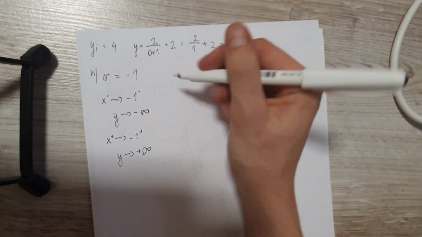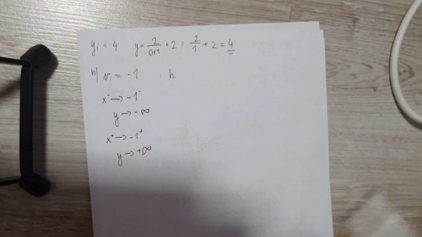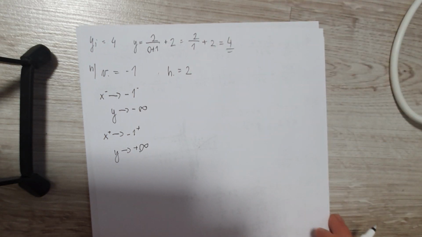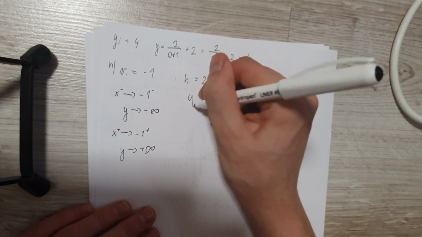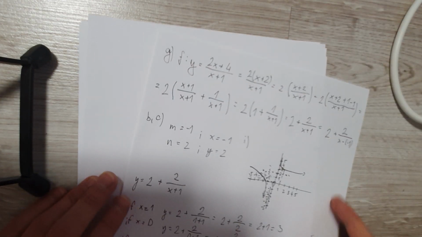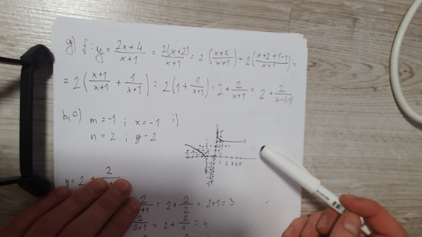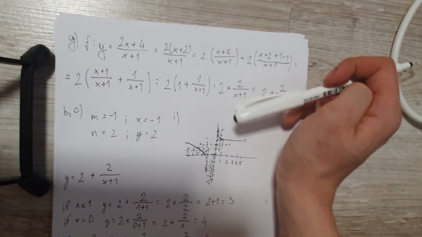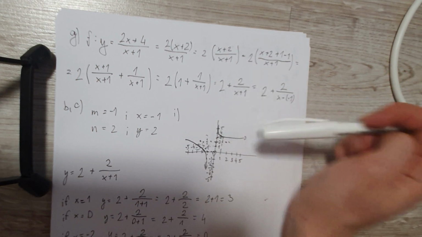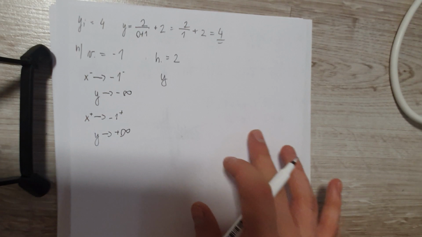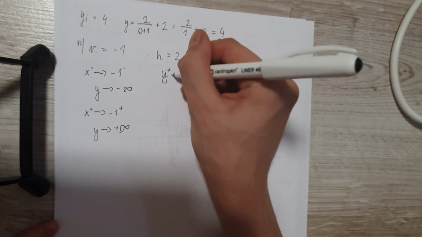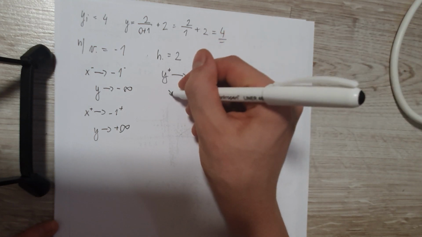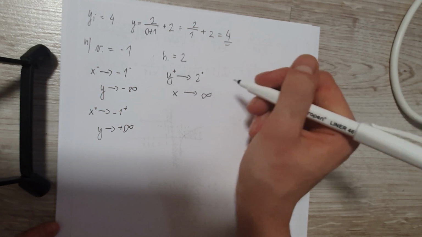the horizontal asymptote, which is really similar. As we have already said, the horizontal asymptote is 2, and we can see here that as y is approaching 2 from the top, x is approaching positive infinity. So as y from the top is approaching 2, x is approaching positive infinity.